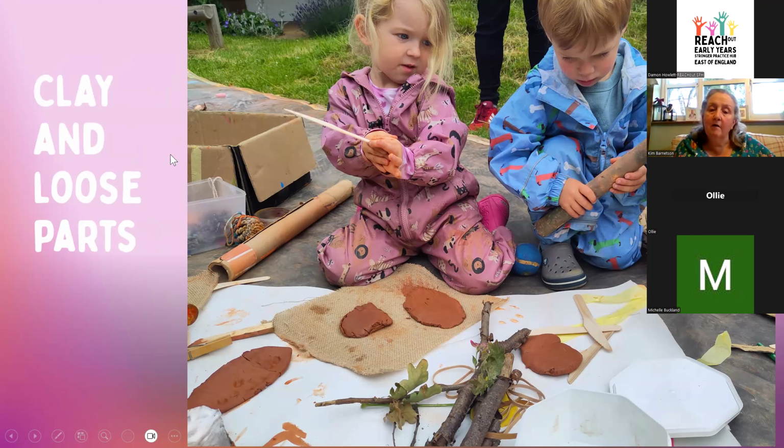So this is at one of our network sessions where we had just clay and loose parts. And you can see the children there were rolling out the clay on some Hessian. It's a really easy thing to have access to.